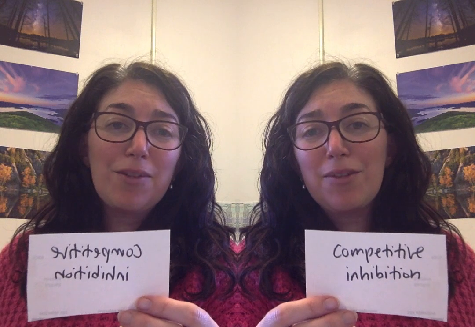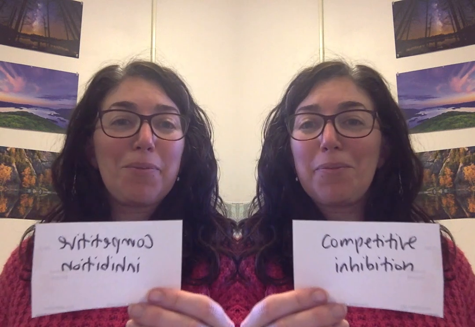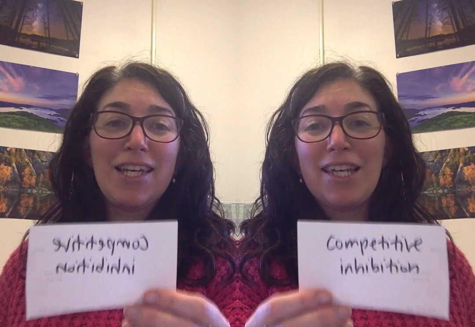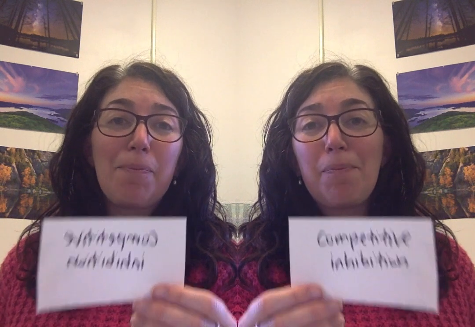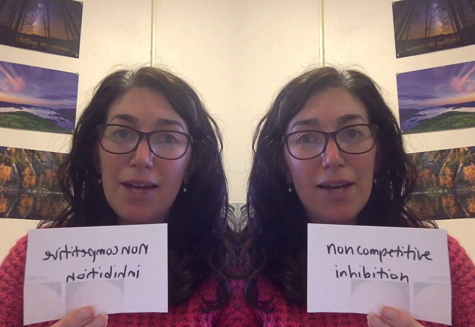Competitive inhibitors can also, that word compete means that inhibitor is competing with the natural substrate. So you can outcompete it by just adding more natural substrate. So anyway, the key thing is it competes. What's competitive is it competes for the active site, and it does that by mimicking the natural substrate, looking a lot like it. Non-competitive inhibitors do not compete for the active site. They bind somewhere else on the enzyme and prevent the enzyme from working from a totally different site.